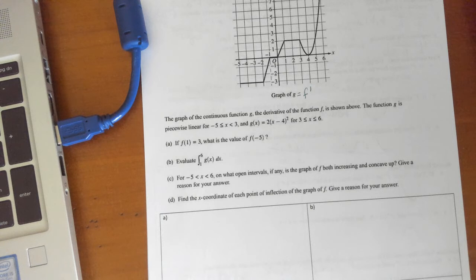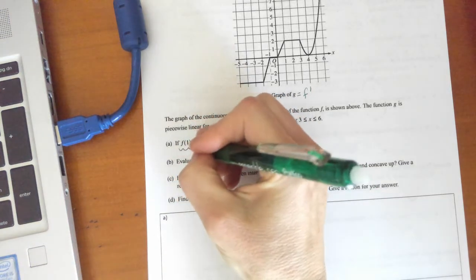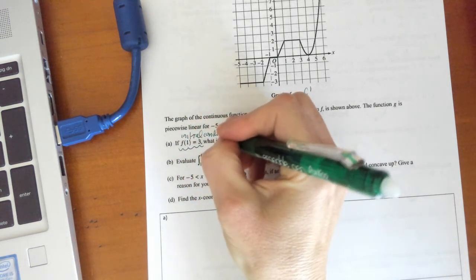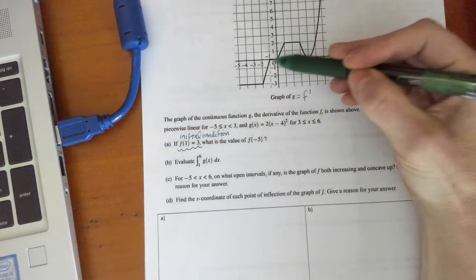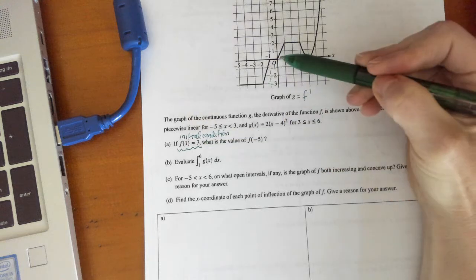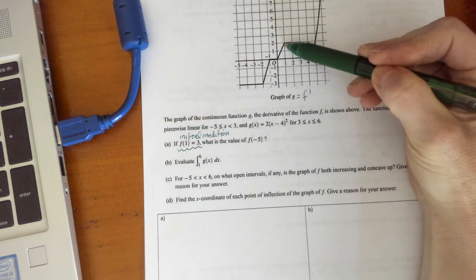So the first thing that we're given is that f of 1 is 3. So remember, this is that initial condition we were just talking about. So it says when we get to 1, our value is equal to 3. Even though when we look at this to get from 0 to 1, all we have is this triangle.